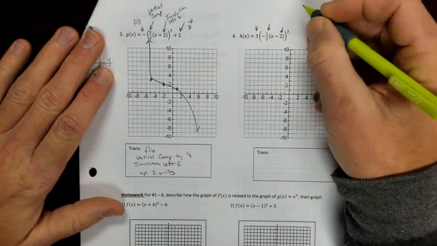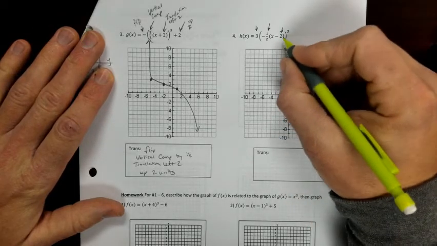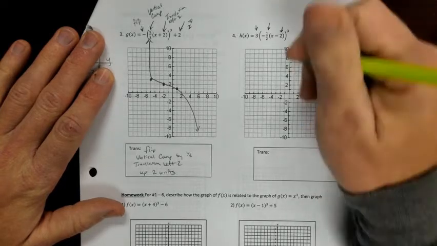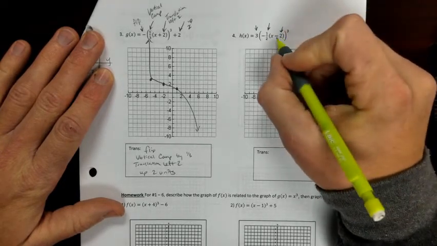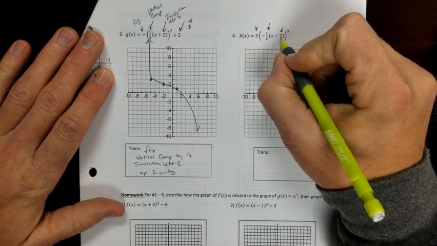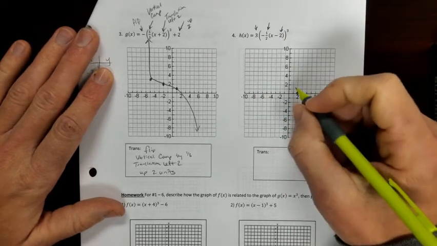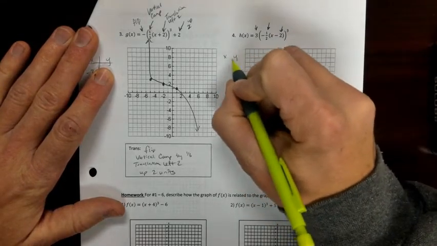Alright, so let's talk about what changed on the graph. Let's take our original point. Inflection point is at 0, 0. We know that we're going to move it right 2 units because it's inside the parentheses. So we're going opposite of what it says. So my new inflection point will be at 2, 0. So we know we can start our table of values.